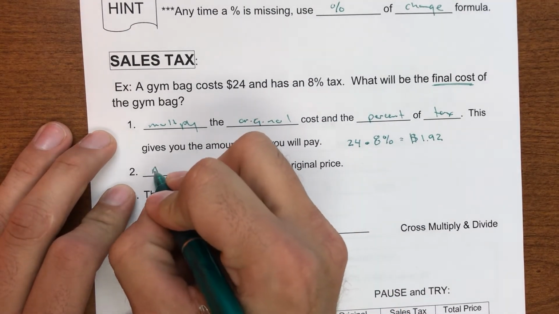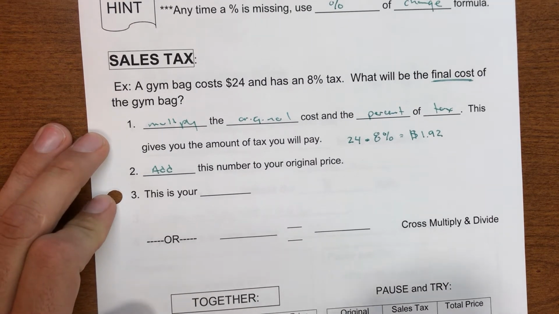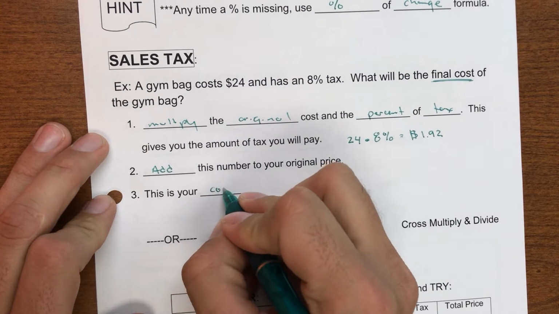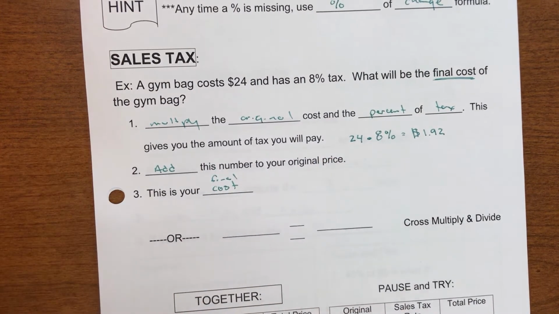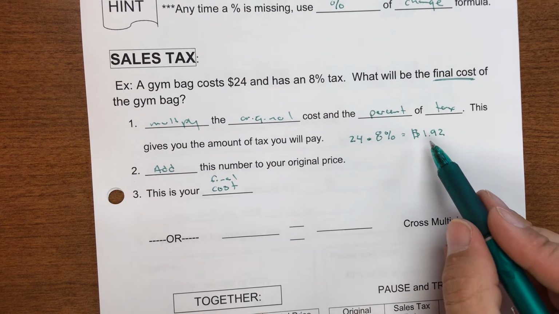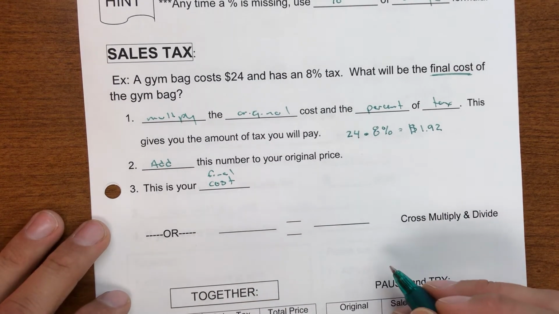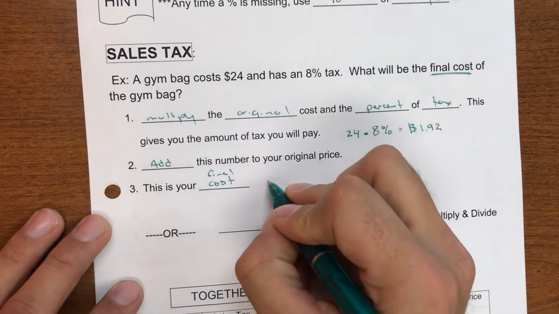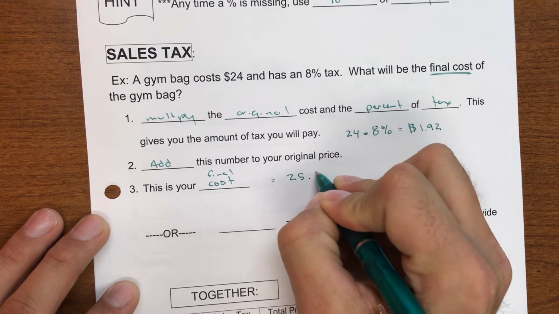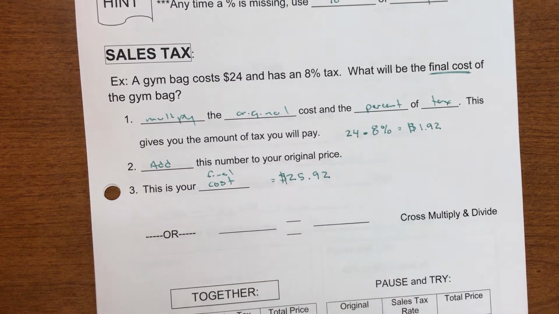So I need to add this number. That's step 2. Add this number to your original price. And this is the final cost, I guess. So we're going to take that amount, $1.92, and we're going to add it to the $24, which I think we can do in our heads. $24 plus $1.92 is $25.92. And I'm going to write that with a dollar sign and cents because it's money. So that's one way to do this.